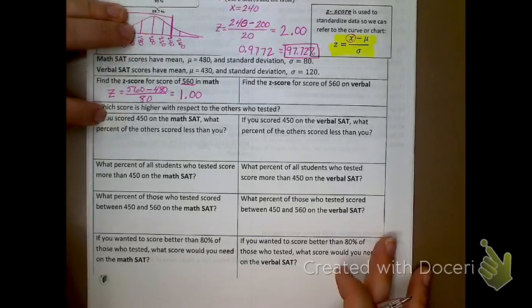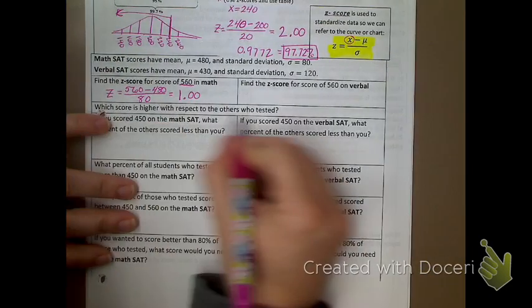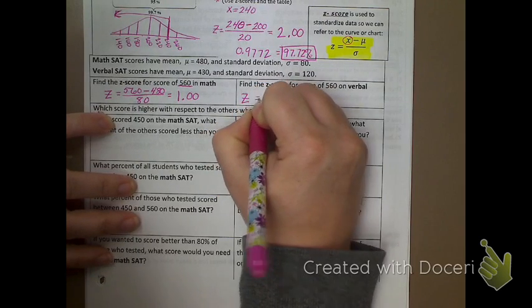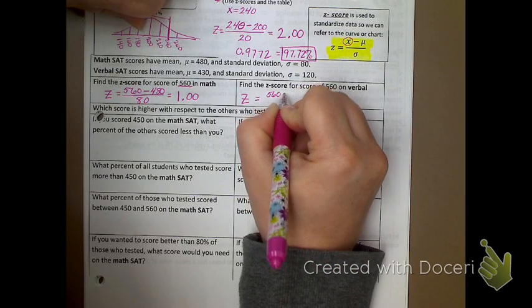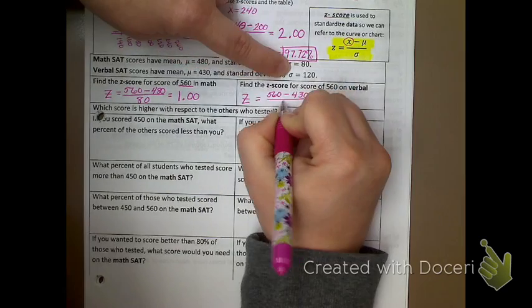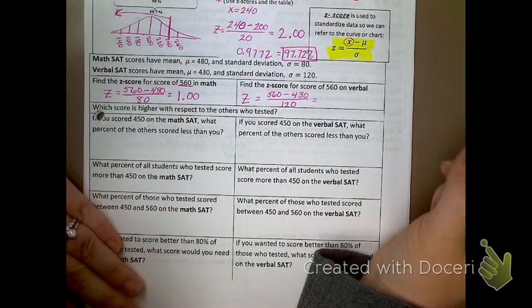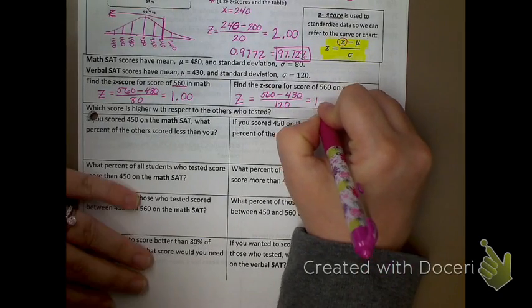All right? So, which score is higher with respect to others who tested? Well, in order to answer that question, I do need to find the Z-score. So let's find the Z-score for verbal really quick. I'm looking for 560 minus the mean, which is 430, over the standard deviation, which is 120. Now, 560 minus 430 is 130 over 120, which gives me 1.08.